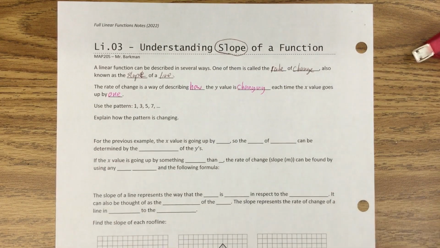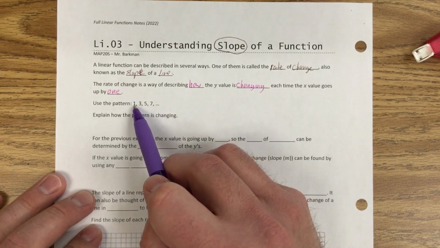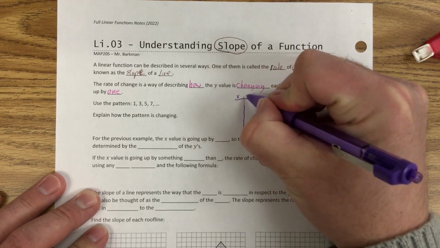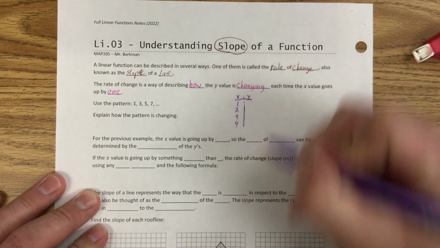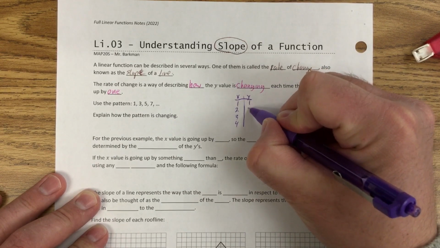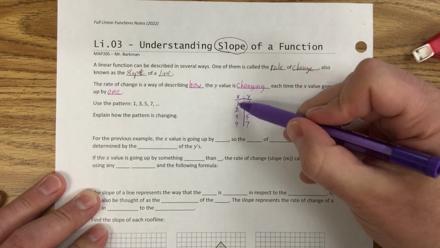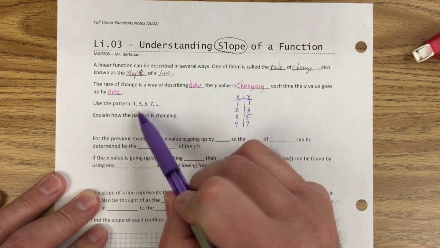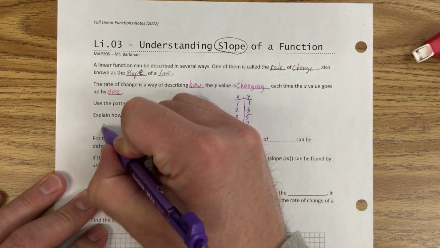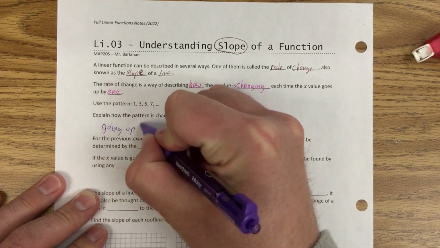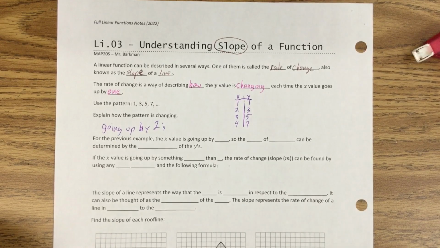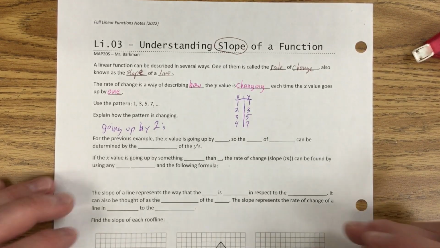If we take a look at patterns we've looked at in the past that go up in a linear fashion, like this one here, 1, 3, 5, 7, we can think of this as a little table of values where x and y are the first, second, third, fourth terms. The first term is 1, the second term is 3, then 5, then 7. X is going up by 1, right? Each term is going up by 1, and the y value, or the pattern that we're seeing, is going up by 2s. So the y value is going up by 2s every time the x value goes up by 1. This is a way of describing the pattern.